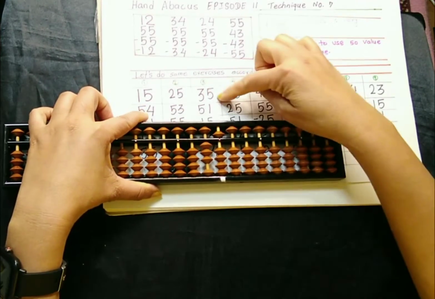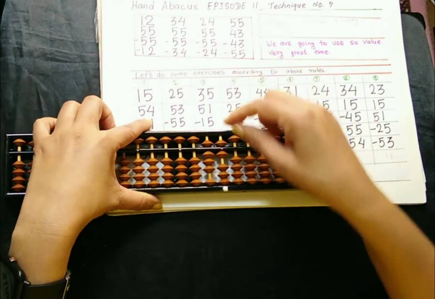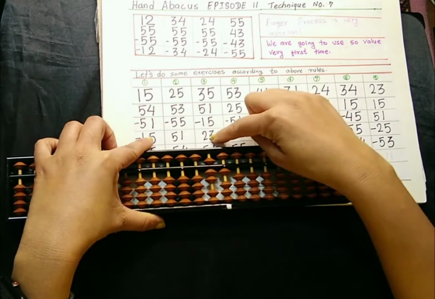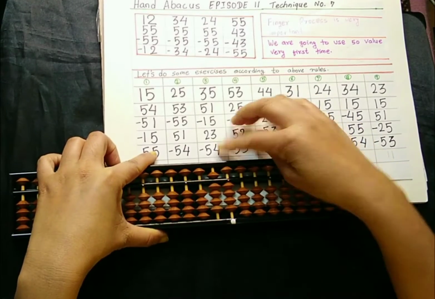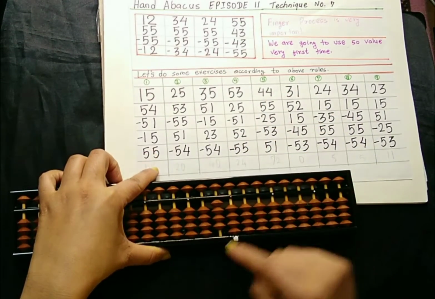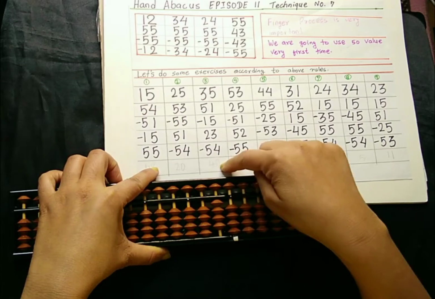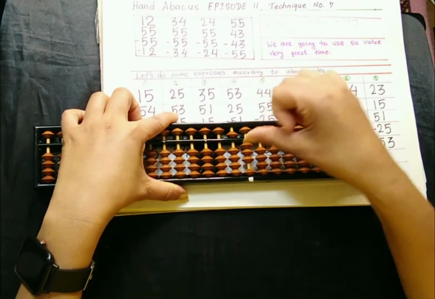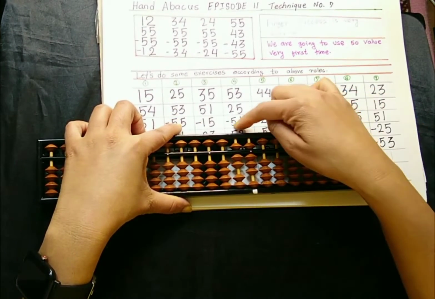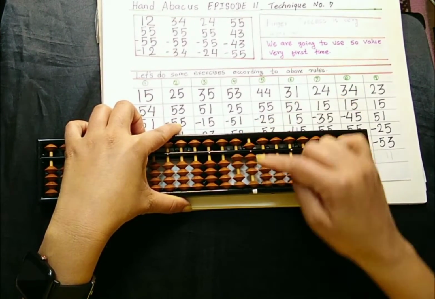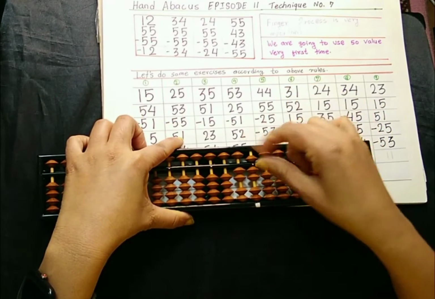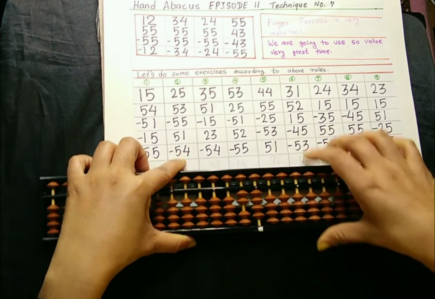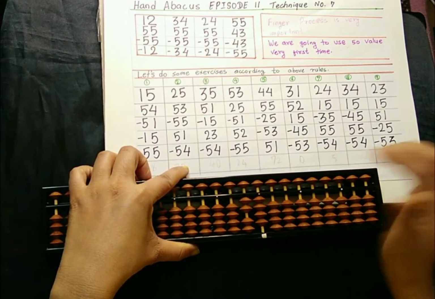35, 51, reduce 15, 1 and 5, 1 and 5. Add 2 and 3 and reduce 5 and 4. Your answer 40. Next, 53, 25, reduce 51. Add 52. Reduce 55. Your answer is 24.